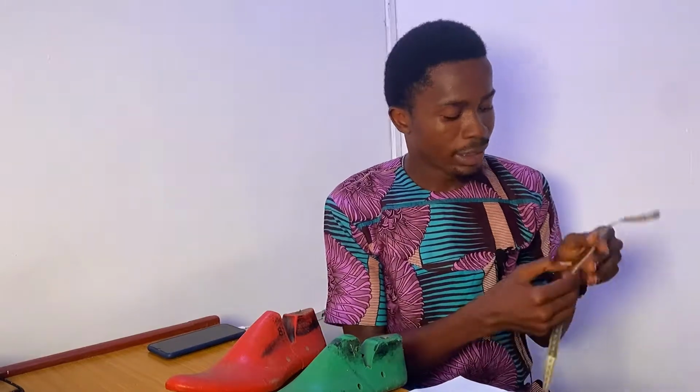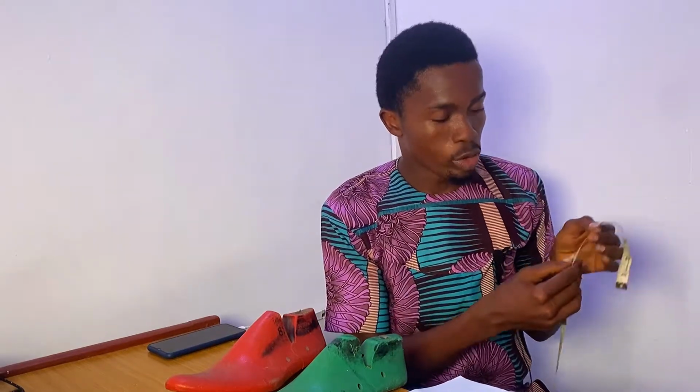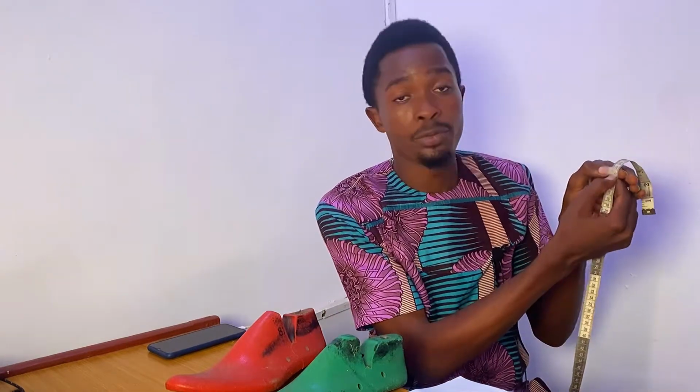So if you want to measure your foot, you have to start with 14 centimeters. Then you look for the longest part of the foot or your toe, then you measure it out. So I started from size 14 and I arrived at size 43. So apparently I'm using size 43.